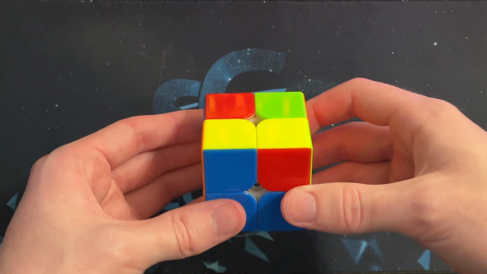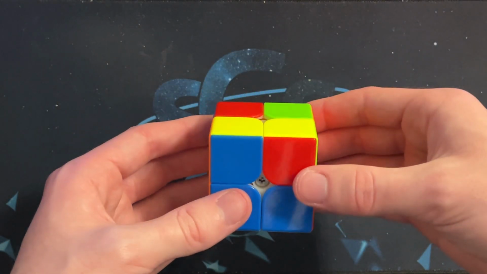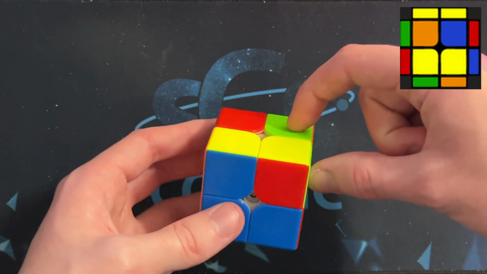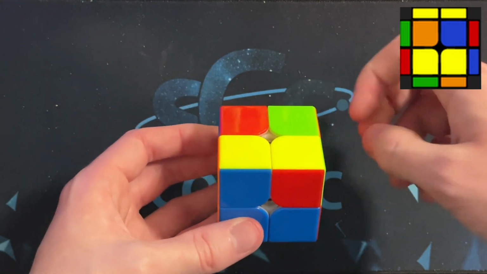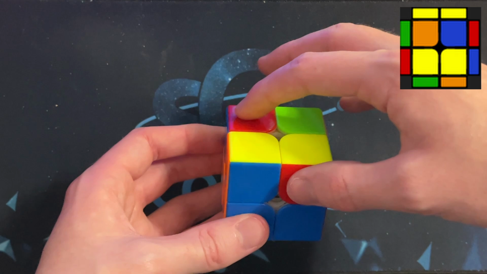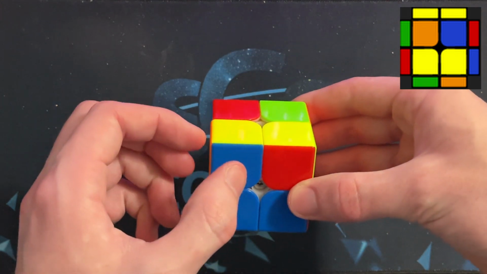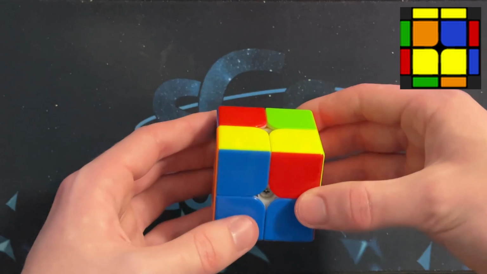This one looks very similar to the last one, which makes it very easy to confuse, but by my recognition, this time the matching color is on the right rather than left, but our diagonal block is on the opposite side. For AUF recognition, this corner won't move. Here's our algorithm.